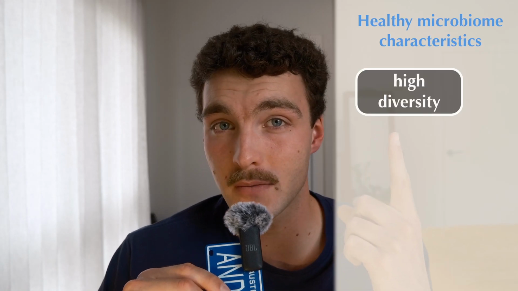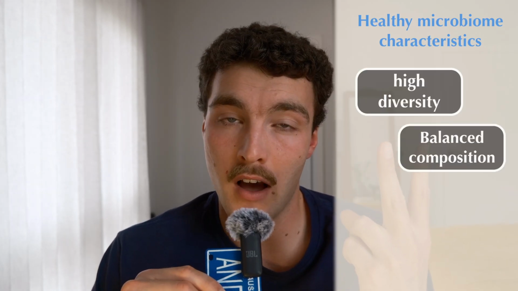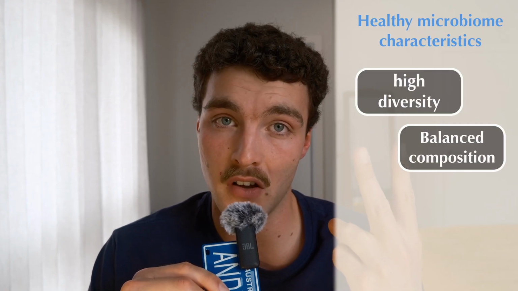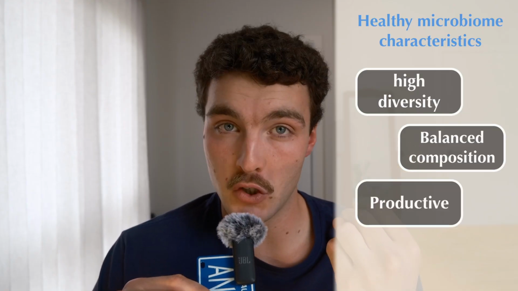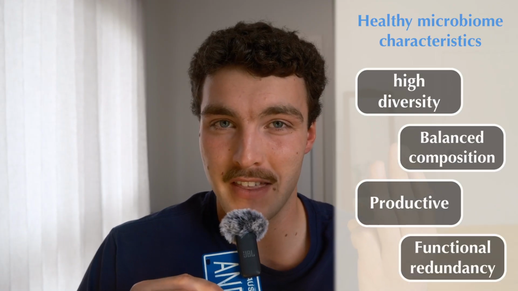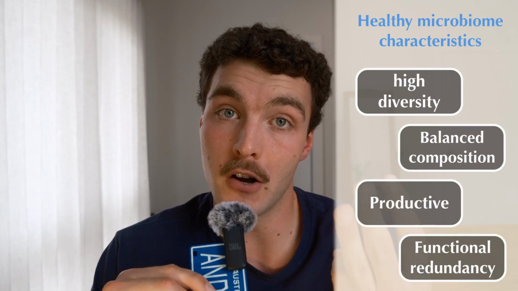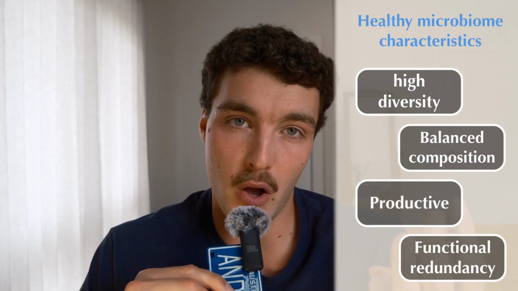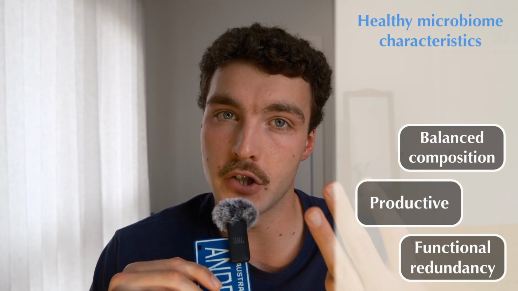Okay, so let's talk about what a healthy versus unhealthy microbiome looks like and what it does for our health. A healthy microbiome boasts the following characteristics. It is highly diverse with lots of different species. It has a balanced composition with high levels of good bacteria and low levels of bad bacteria. It is producing beneficial metabolites. And it has functional redundancy, which means that multiple species can perform the same function, which means that if one is lost or if there's a little bit of an imbalance, the microbiome as a whole can still function pretty normally.